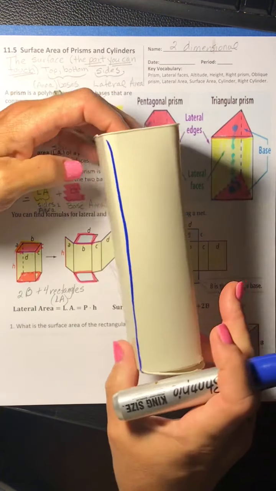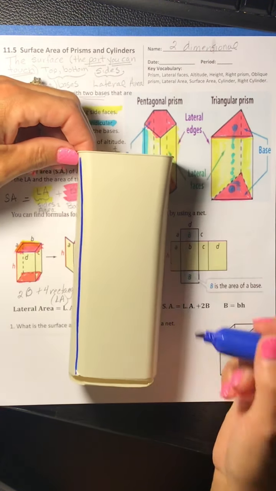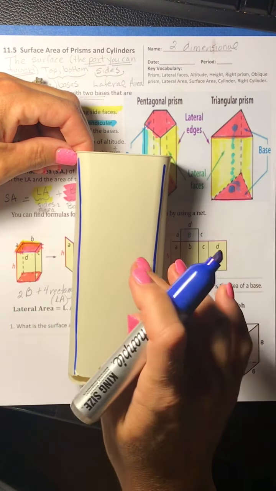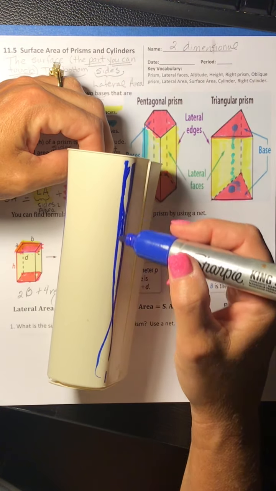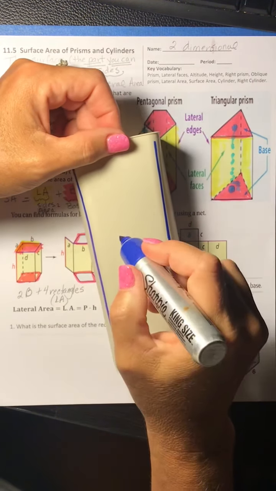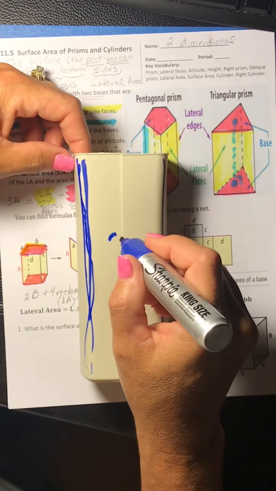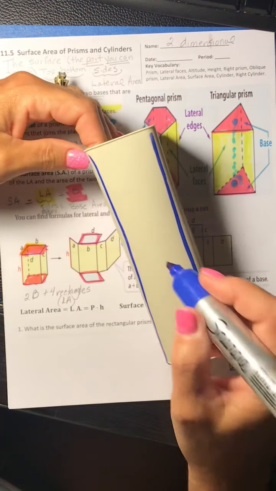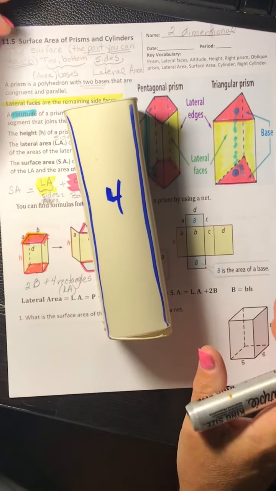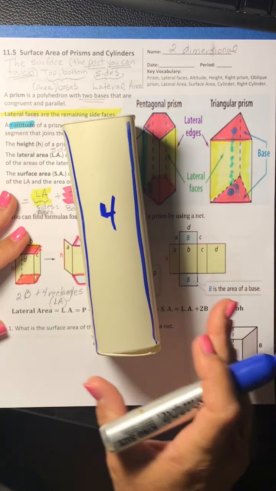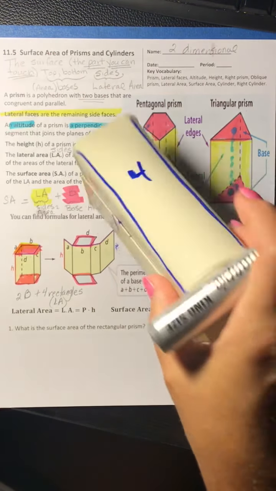There's one side, 2 sides, 3, okay, 4. 1, 2, 3, and 4. That is 4 lateral rectangles and 2 bases, base 1 and base 2.